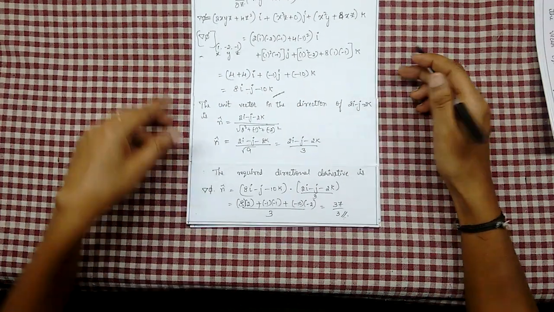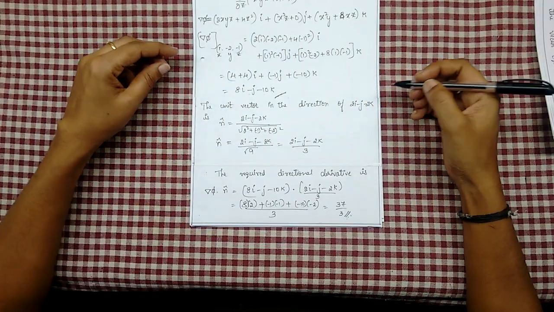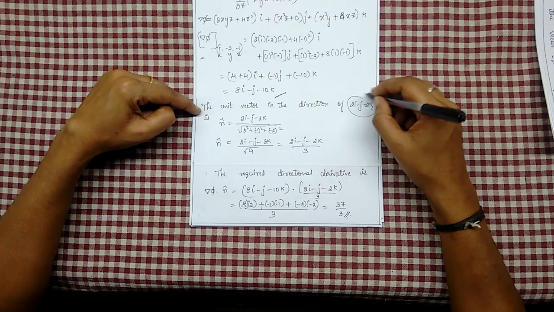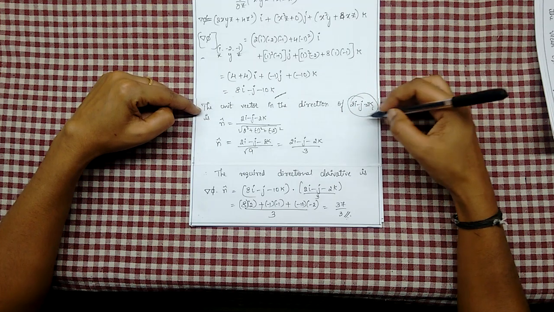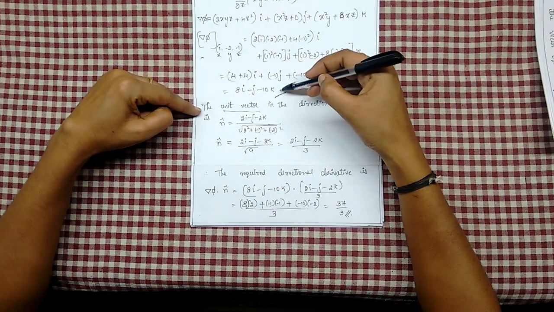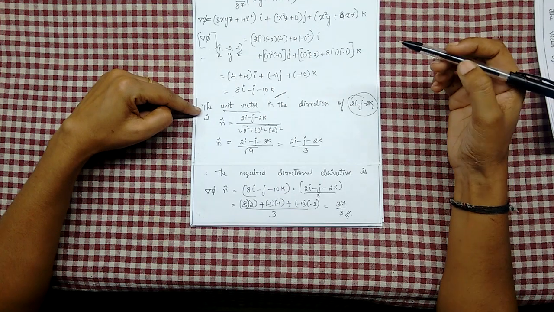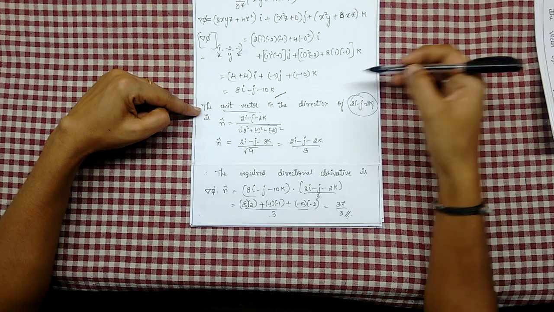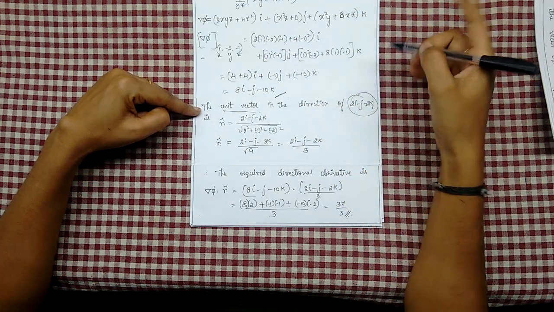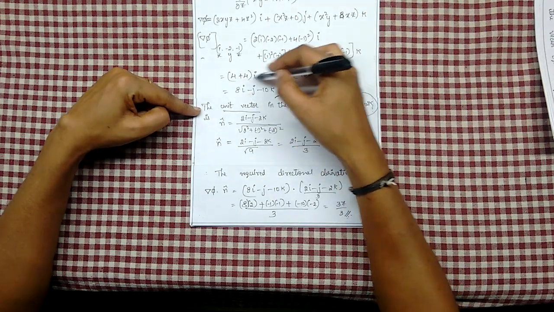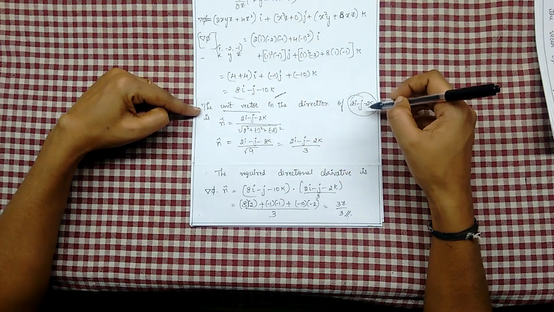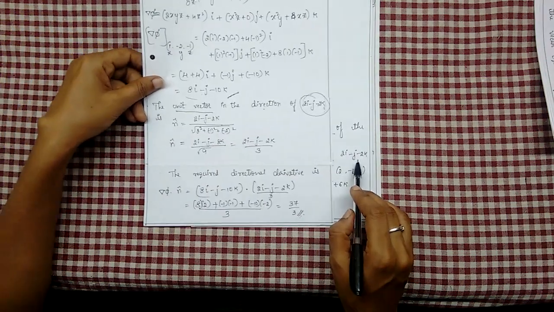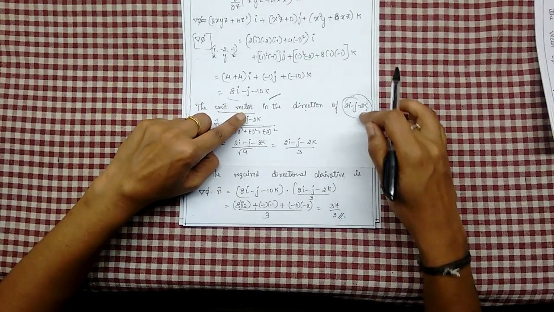So when the direction is given, you have to find the unit vector along the given direction. This is the given direction. Along the given direction, you have to find the unit vector, not along this vector. In the previous problem, we found the unit vector along this vector, but here the direction is given, so you have to find the unit vector along this direction.